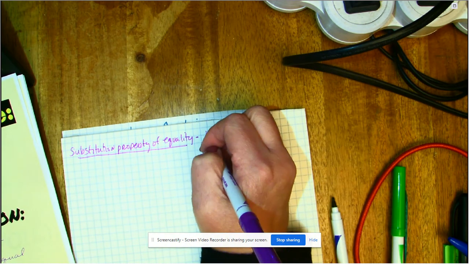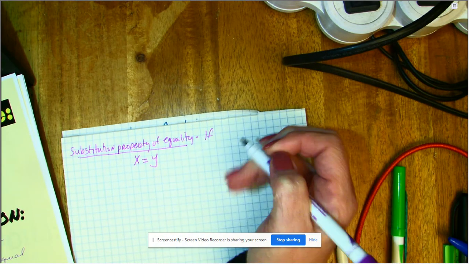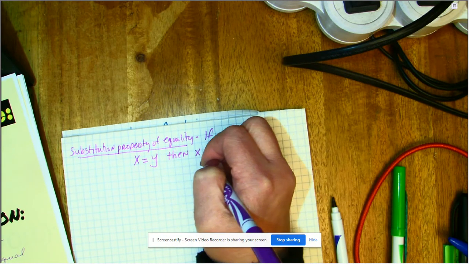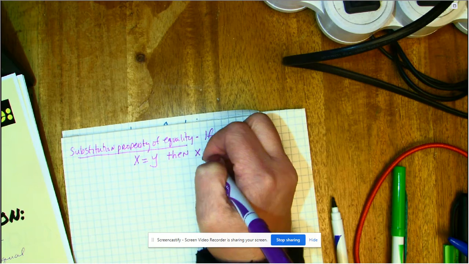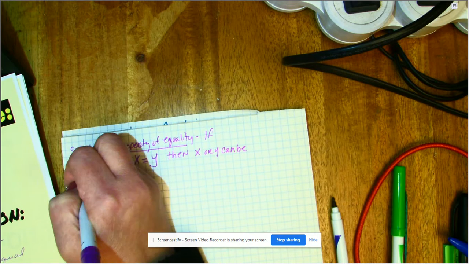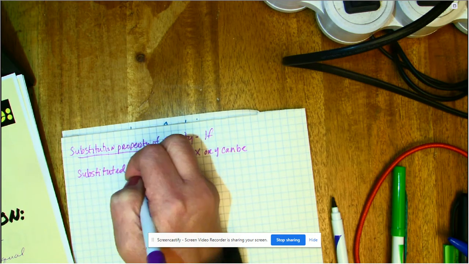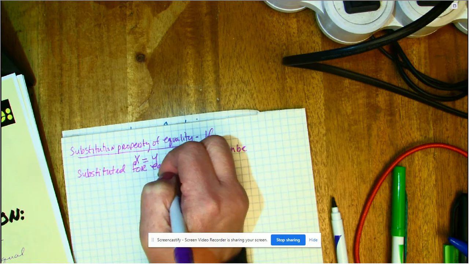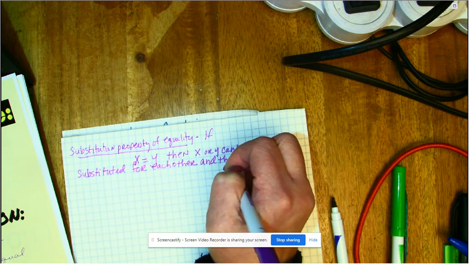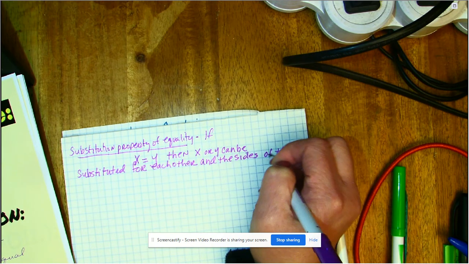And that tells us if x equals y, then x or y can be substituted for each other, and the sides of the equation remain equal.